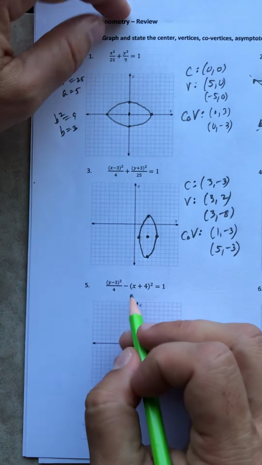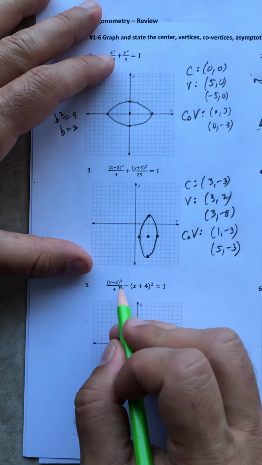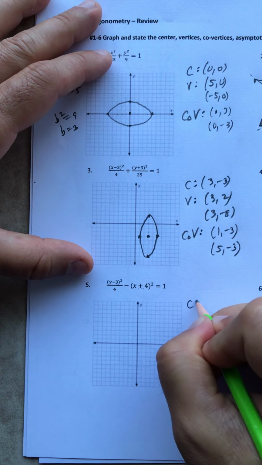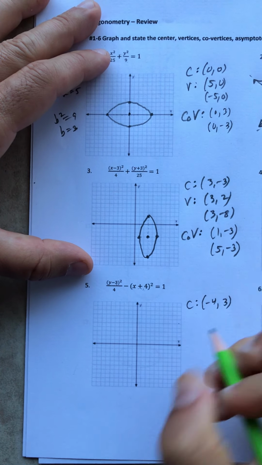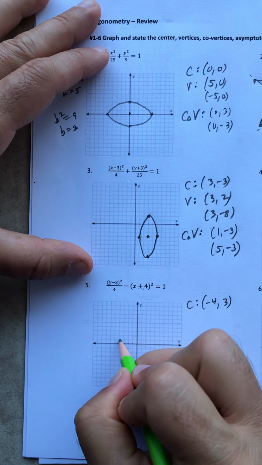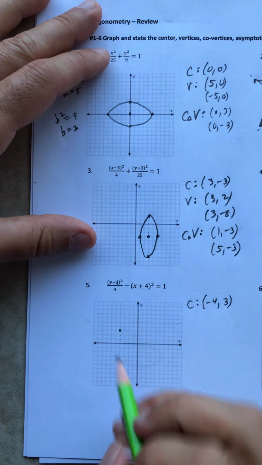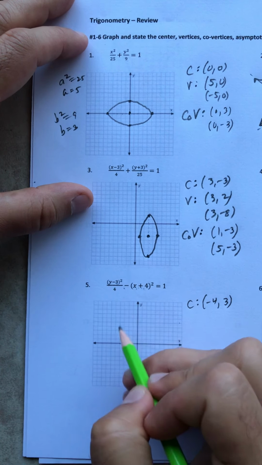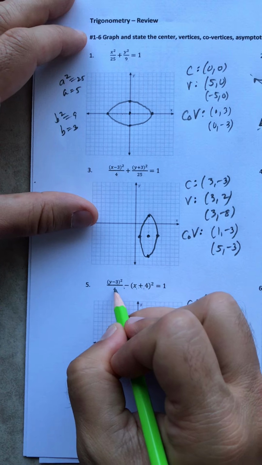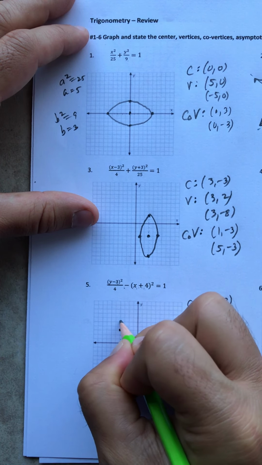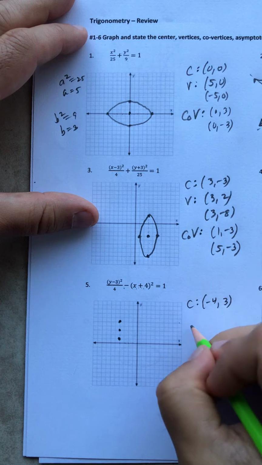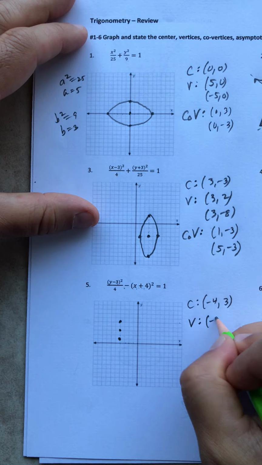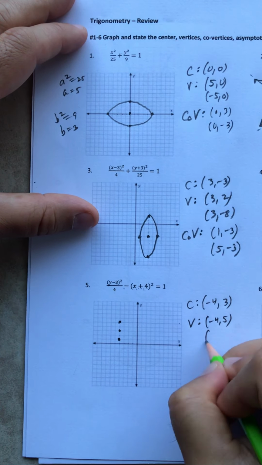Number 5, hyperbola, centered at -4, 3. Remember, it's (h, k). H goes with x. So the center is -4, 3. 1, 2, 3, 4, 1, 2, 3. -4, 3 is the center. This hyperbola opens up and down because the y is first: y minus x. A squared is 4, so A is 2. So 2 units up, 2 units down are the vertices. So this vertex is -4, 5, and that vertex is -4, 1.